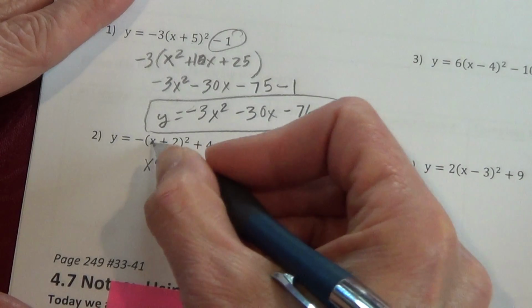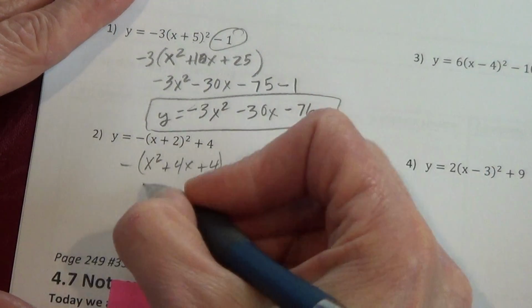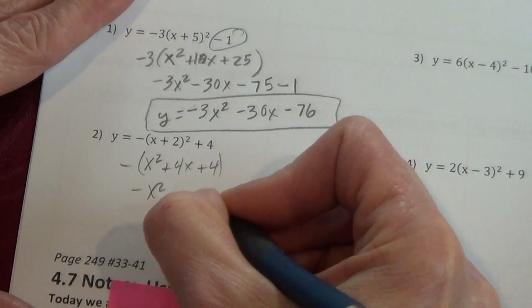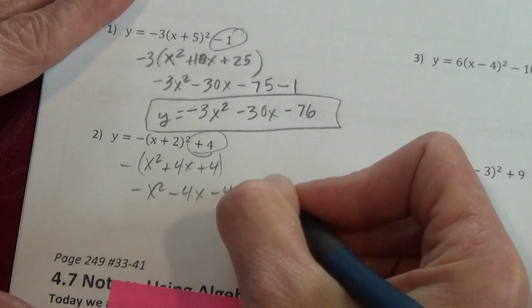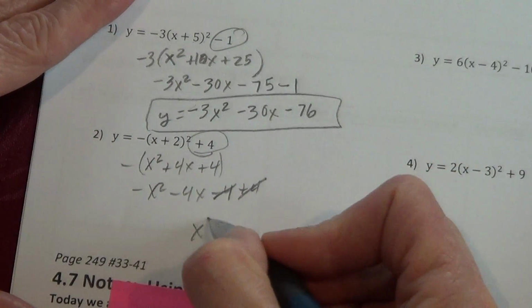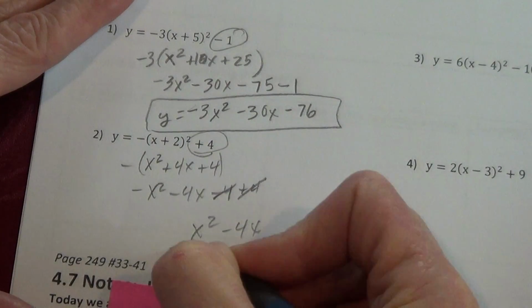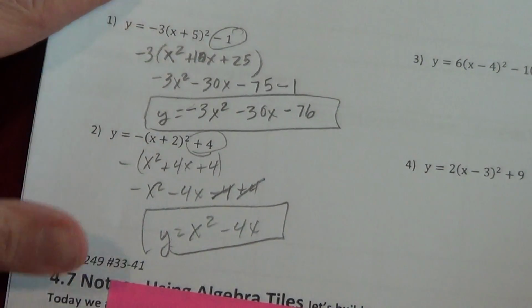Middle term is twice the 2x, so that's 4x. Now we distribute a negative, so we get negative x squared minus 4x minus 4. And we have this plus 4. The minus 4 and plus 4 wipe out, so our answer is negative x squared minus 4x equals y. Okay.